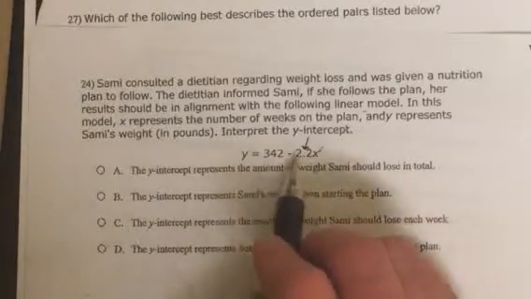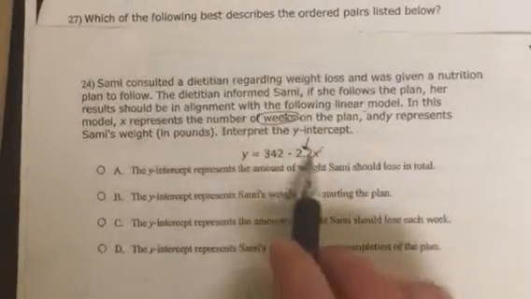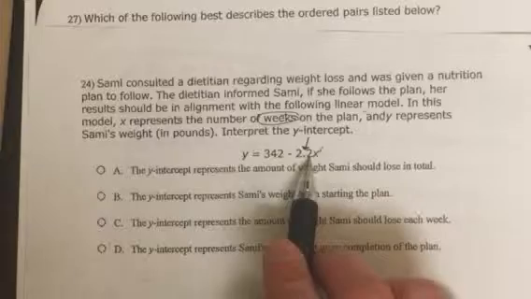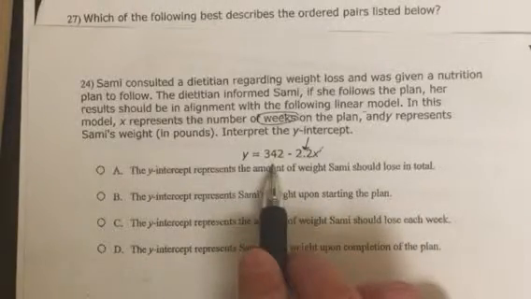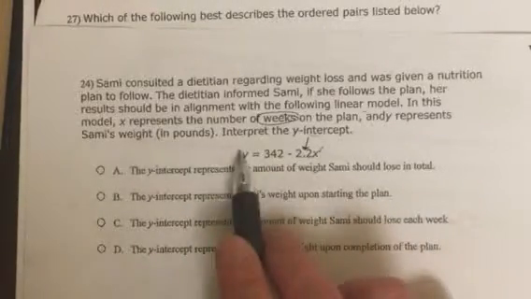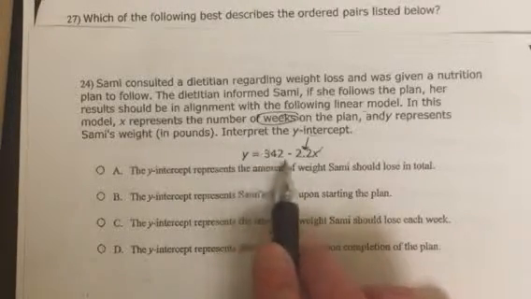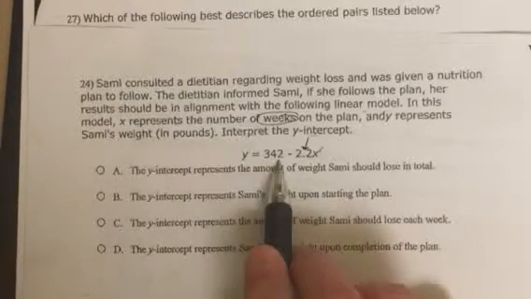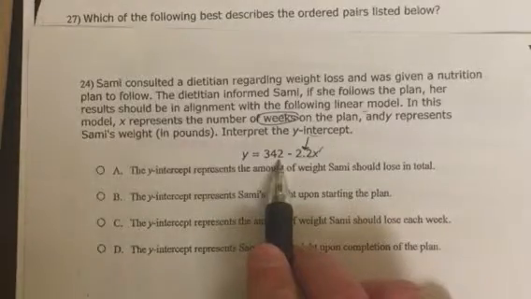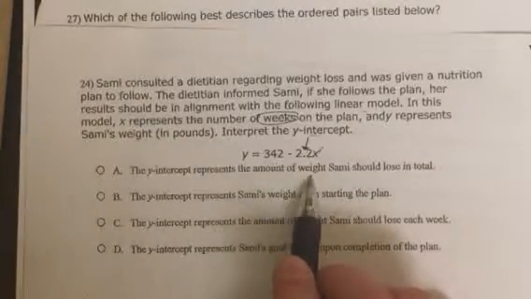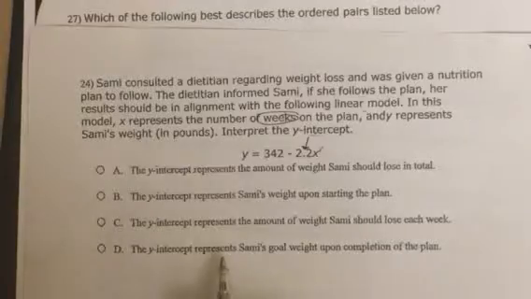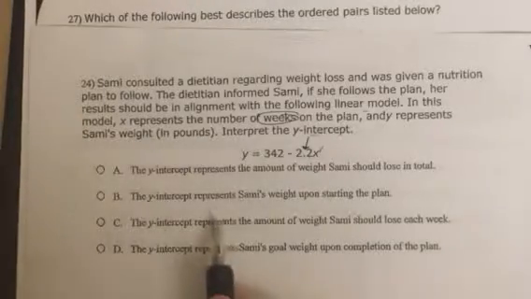Okay, 2.2 pounds per week. So every week you're losing 2.2 pounds. This number is what they're asking about. What is the y-intercept? Interpret it. Well, you've got to think about this. She's 342 pounds to begin. That's what the y-intercept is, the beginning, and we're talking about weight. So it's not how much she should lose in total, but instead the starting weight, B.